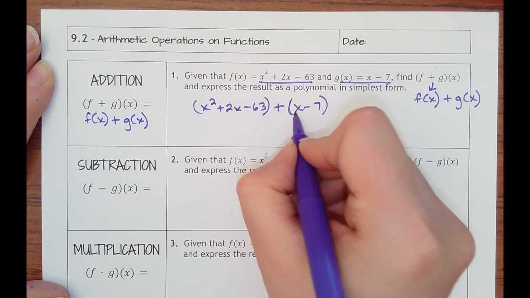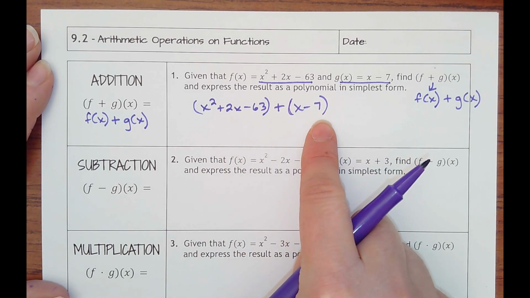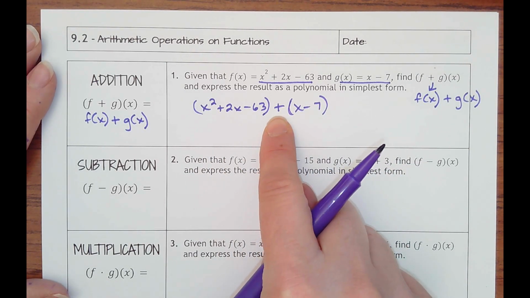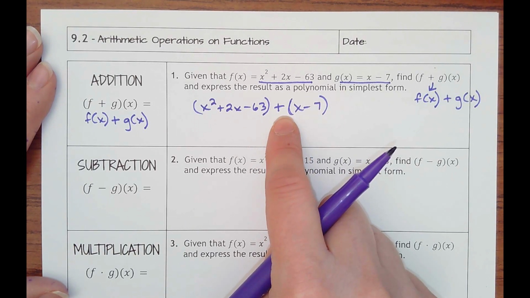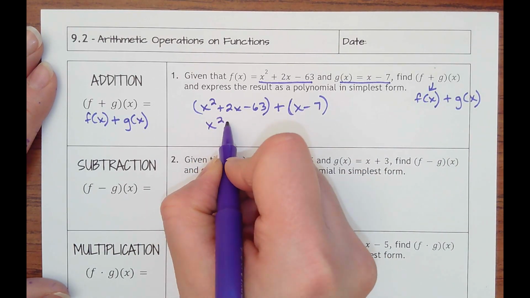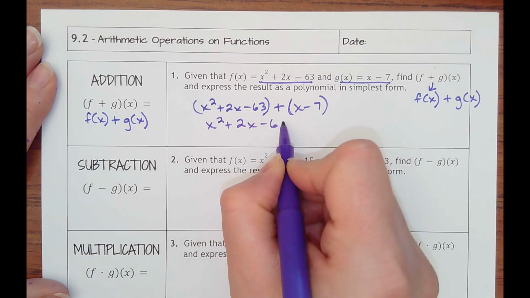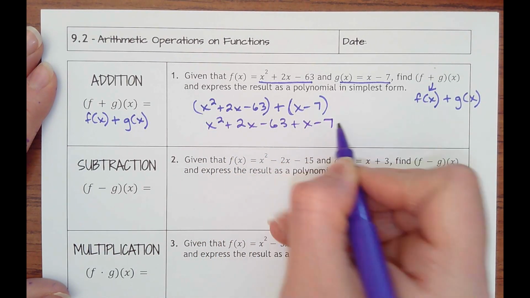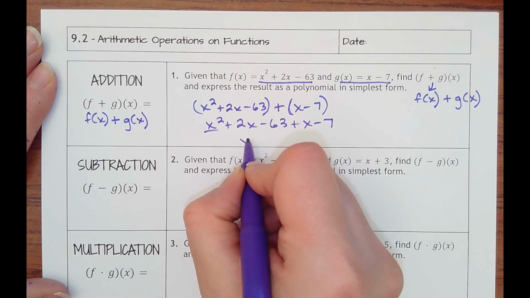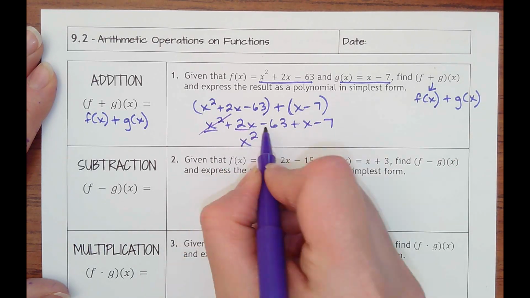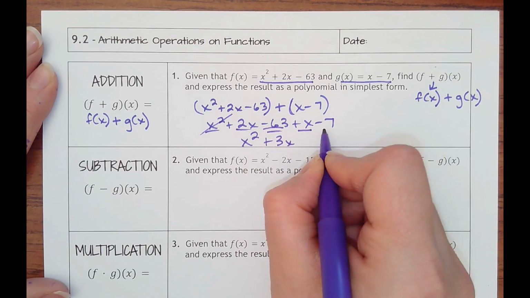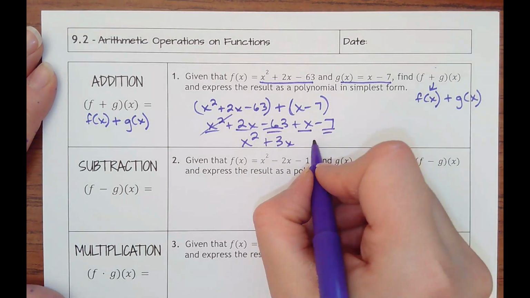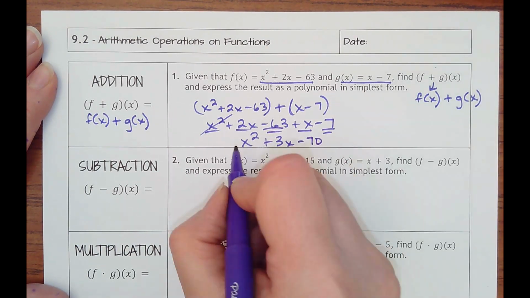Now I hope you think this looks familiar. We've done this already. The parentheses are doing nothing. We're just adding. If there was a minus here, we would have to do something different, but there's not. So parentheses are doing nothing. You're just simply combining like terms. So I would put my highest exponent term first. That would be my x squared. 2x plus 1x is 3x. Negative 63 minus 7 more would be negative 70. That's my answer.